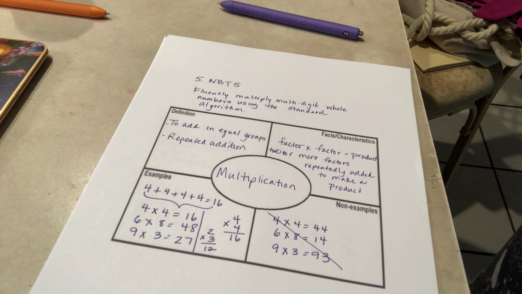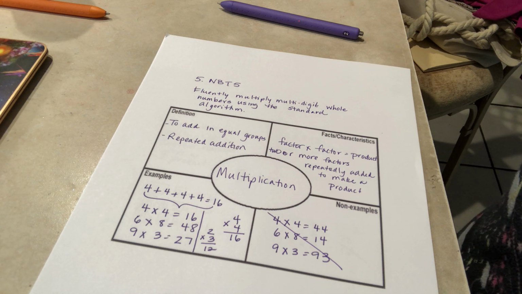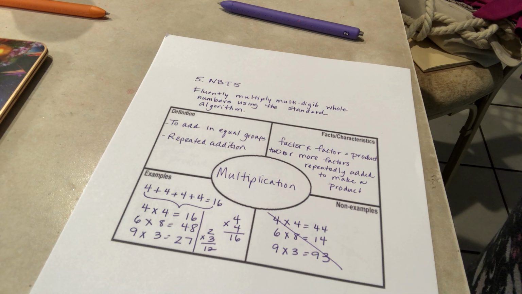And on the facts and characteristics, I talked about factor times factor equals product. For my examples, I showed the repeated addition, and I showed it in 2 formats. I showed the equation model, and I showed the standard model. What I also showed was a common mistake I see in their multiplication.